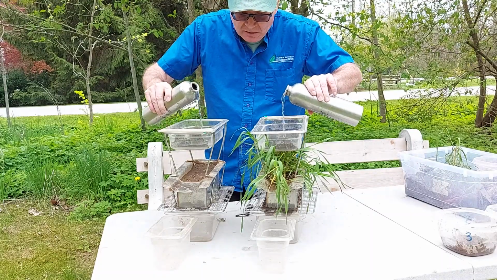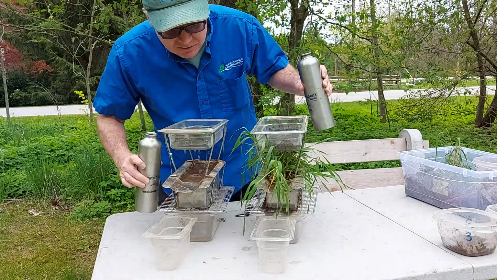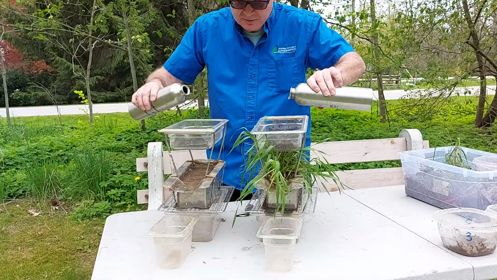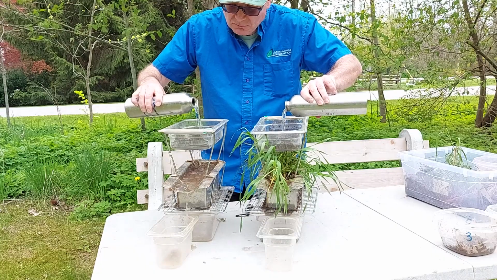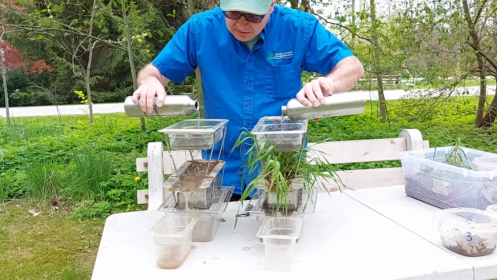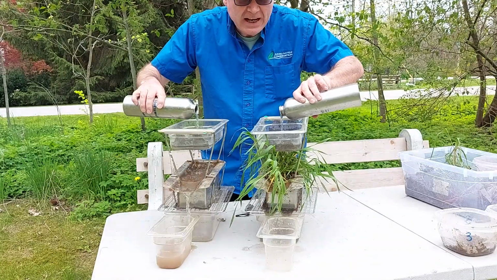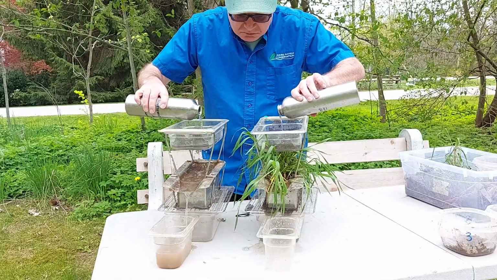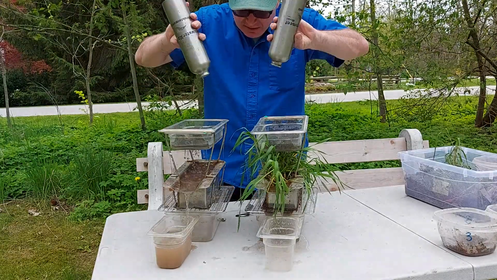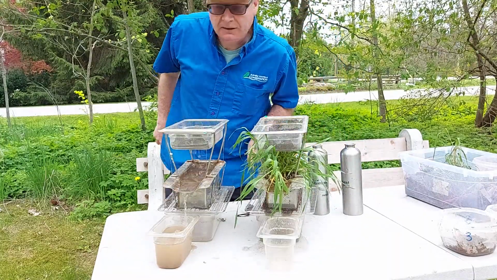So here we go. I'm going to put water in both these examples. I'm going to keep the water coming. Same amount of water going more or less the same speed into both examples. Let's see if they act any differently. It's the same type of soil, so you'd think they would act pretty much the same. All right, let's look at just what's happening.